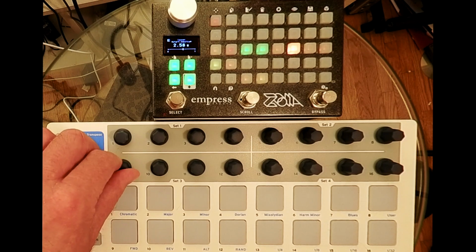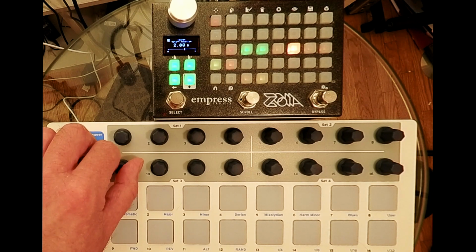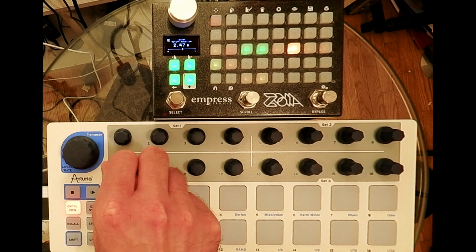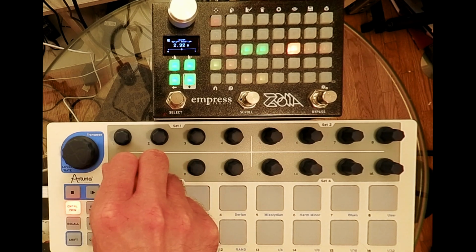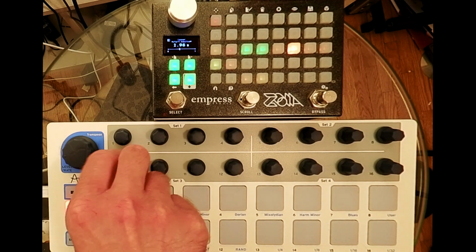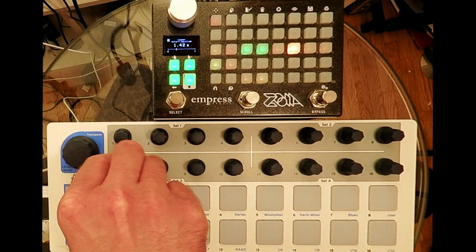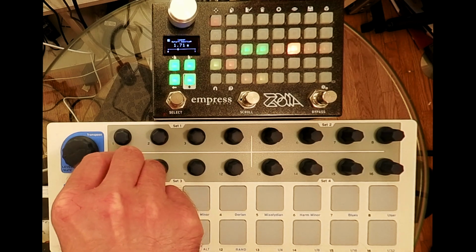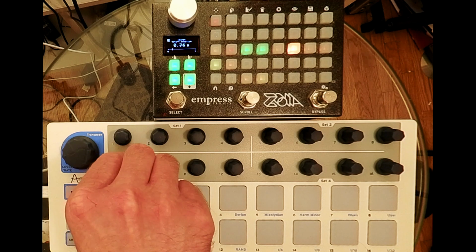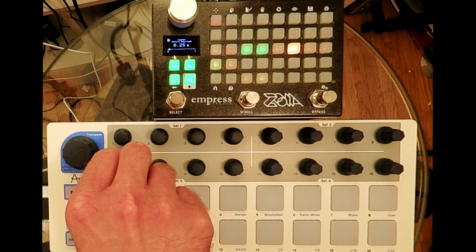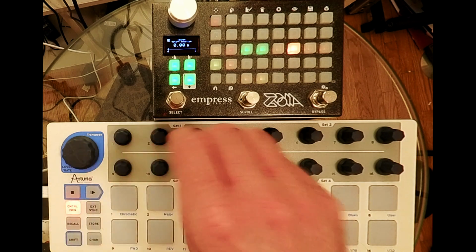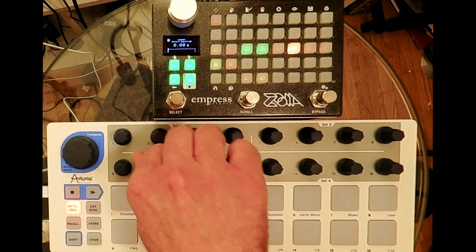This is just scrubbing back and forth along the same general spot. And let's put the length back to normal.